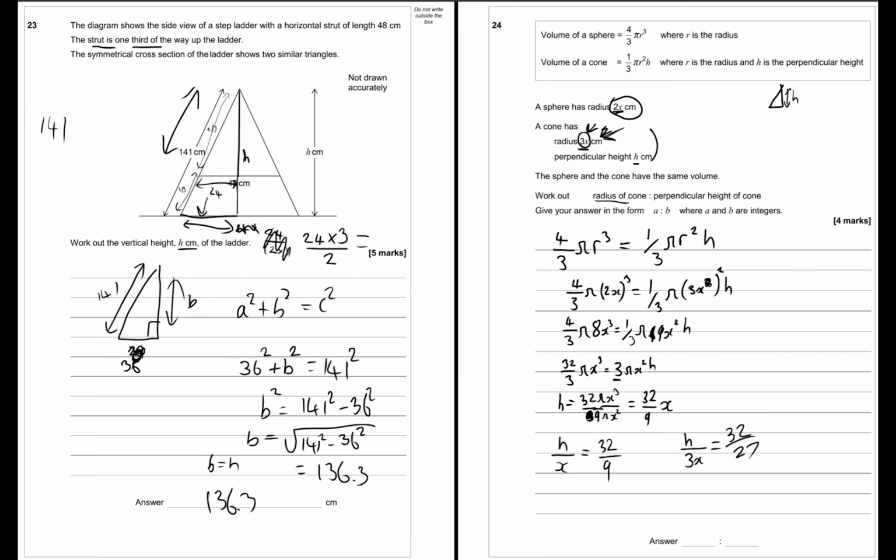And now let's just write this as a ratio. So we're going to get 32 to 27, and we are done. Okay, so we need to swap these around because it wanted them in the other direction. It wanted a to be the radius of the cone, which was 27, so it should be 27 to 32, just to be perfect. Alright, we are done.